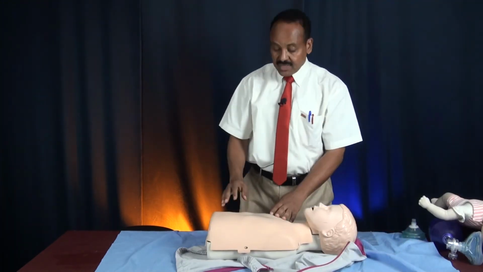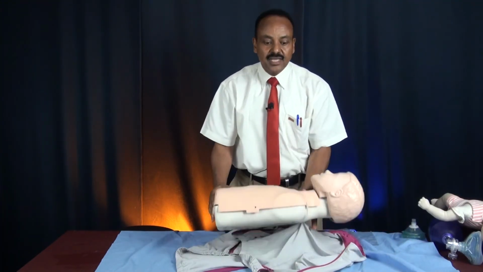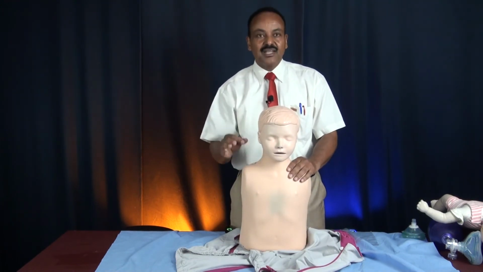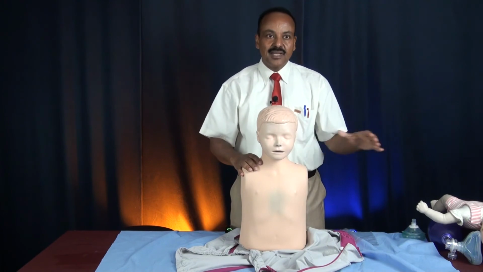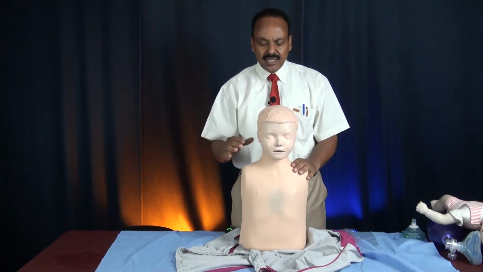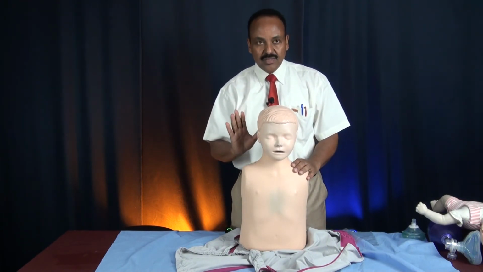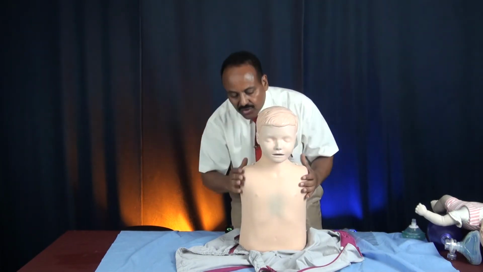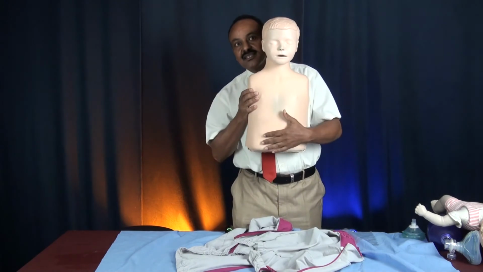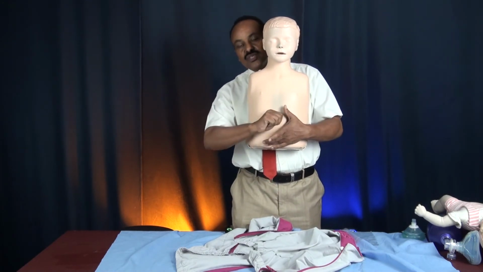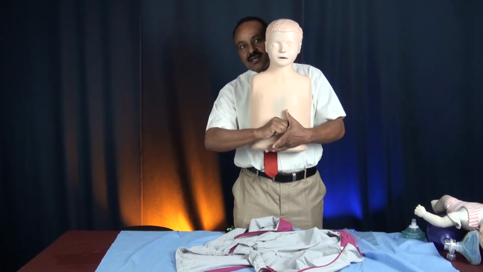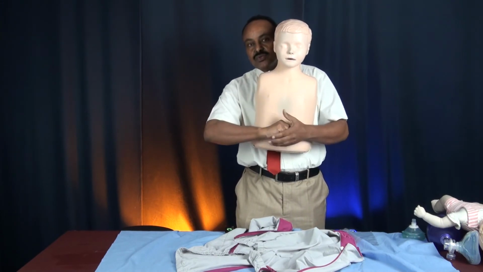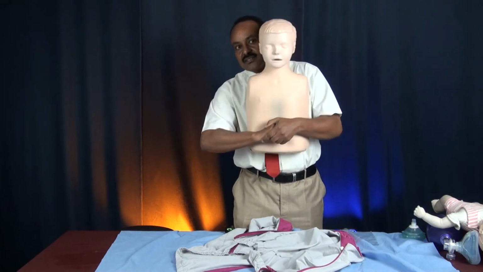Now I will show you the steps of choking in children. Choking in children is similar, with all the steps typical to the adult. Only the child is small, so you need to lean down, or you can hold the child, and you do the same thing as in the adult, the Heimlich maneuver, and you do abdominal thrust.